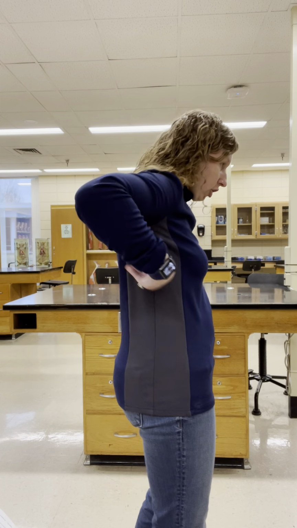So posterior would be towards the back. So we could say something like the kidneys are posterior to the large intestine. We could say that the gallbladder is posterior to the liver. If we're looking at me, we could say that my spine is posterior to my chin, things like that. So here, anterior, front; posterior, back.